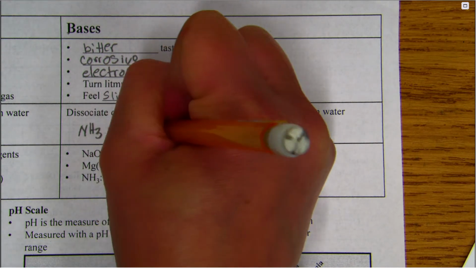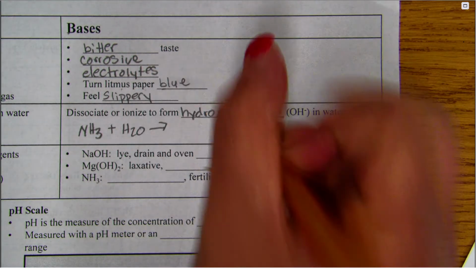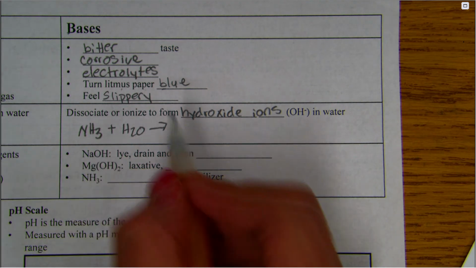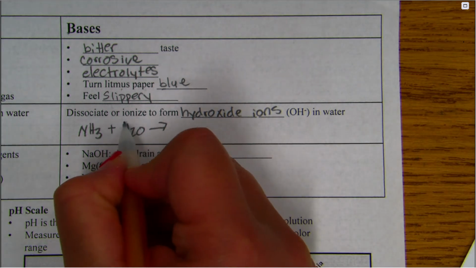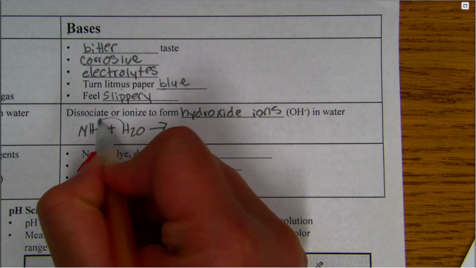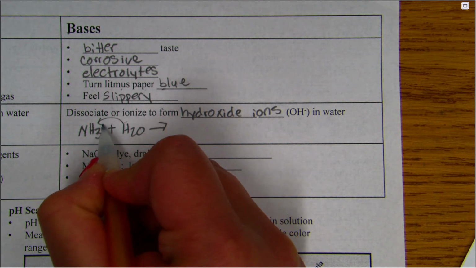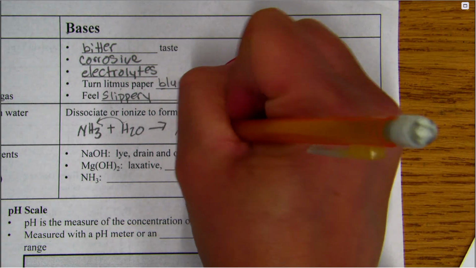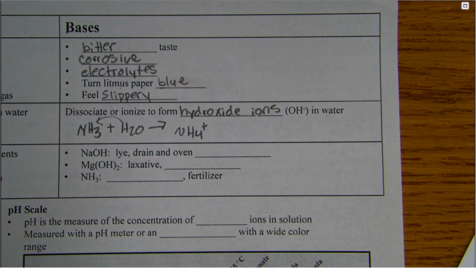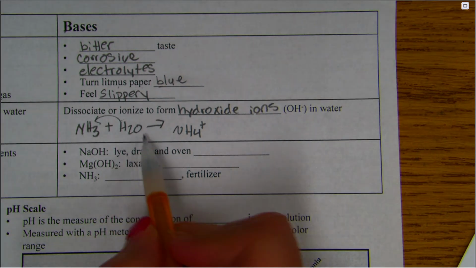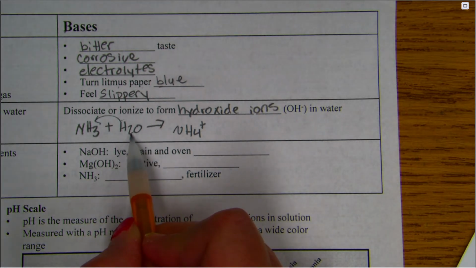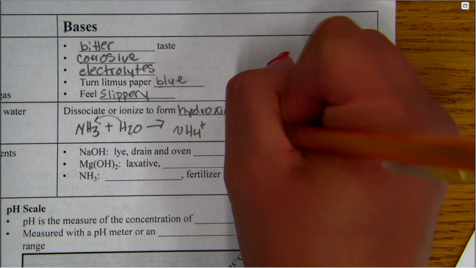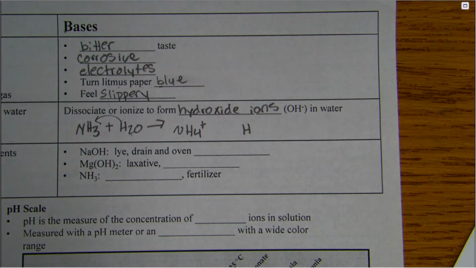When I put that in water, what happens? A hydrogen from water comes over and joins with the ammonia to form our polyatomic ion, ammonium. If I start with 2 hydrogens and I lose one, how many hydrogens do I have left? 1.